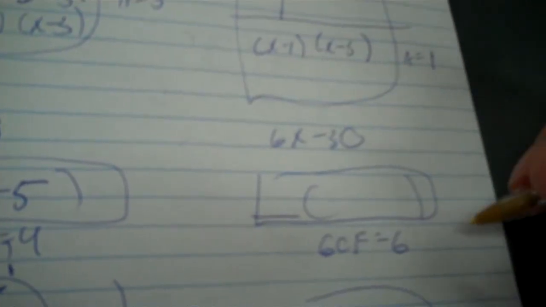GCF and DOPS. 6 and 30 is 6. Use your little GCF calculator that I've told you where to find. Factor 6 out, and then that's going to be x, or 1x minus 5.